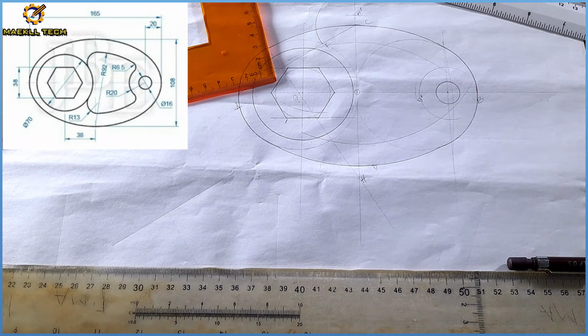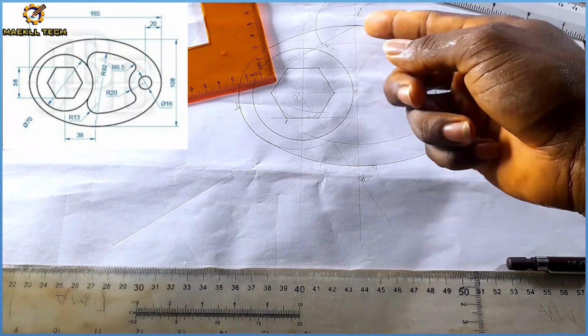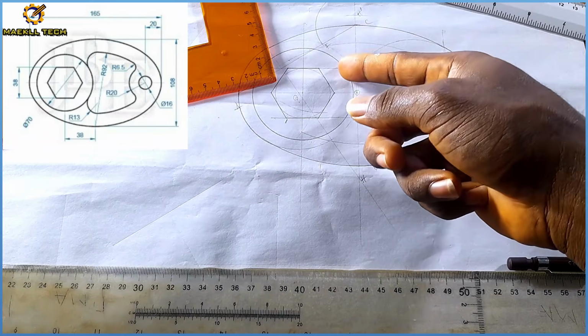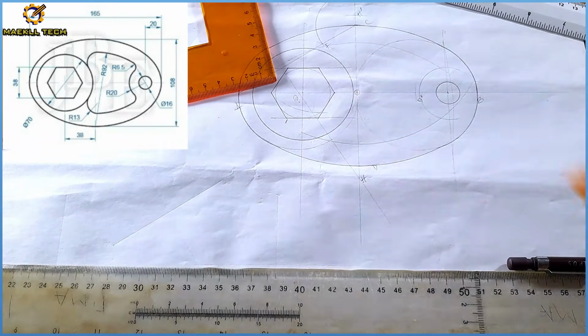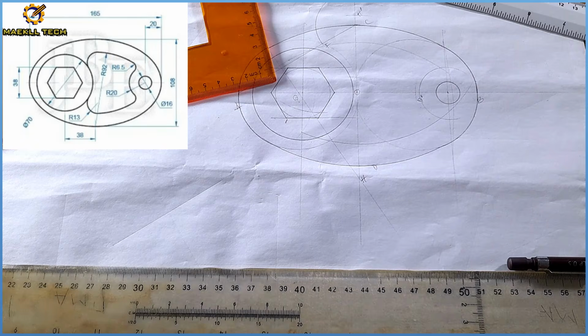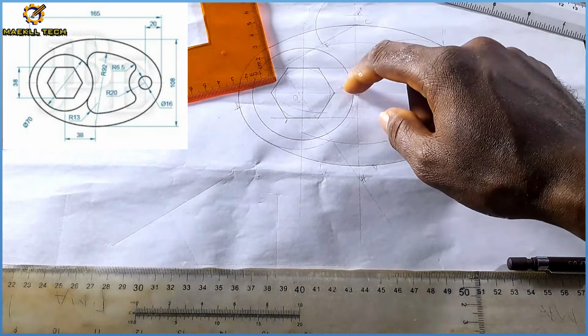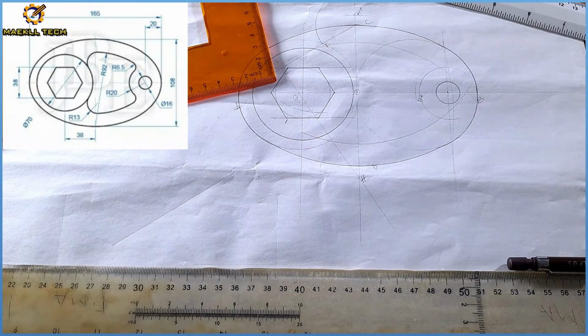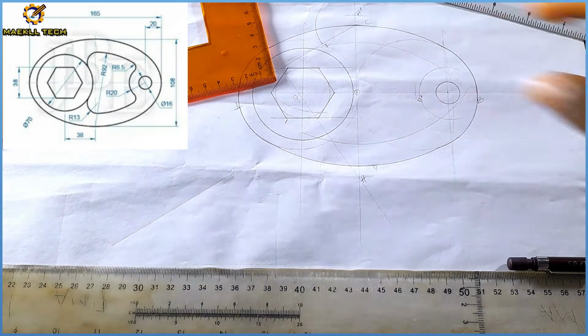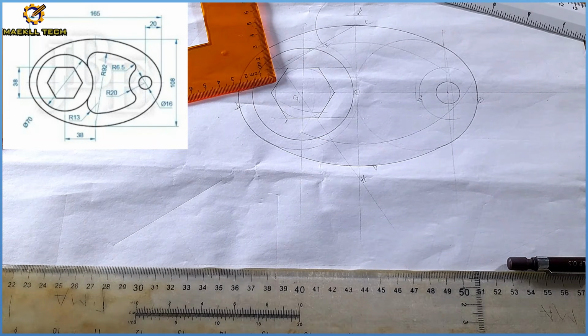Now I'm going to employ the principle of tangency, connecting this radius 92 to this circle of diameter 70 with an arc of radius 13. That arc of radius 13 is external on this circle of diameter 70. On this radius 92, it is internal. So what I'm trying to explain now, if you don't understand, check the description. There is a link to the principle of tangency whereby I explain the basic principle of tangency. That should act as a source of help to you. It will explain what I'm trying to do here.